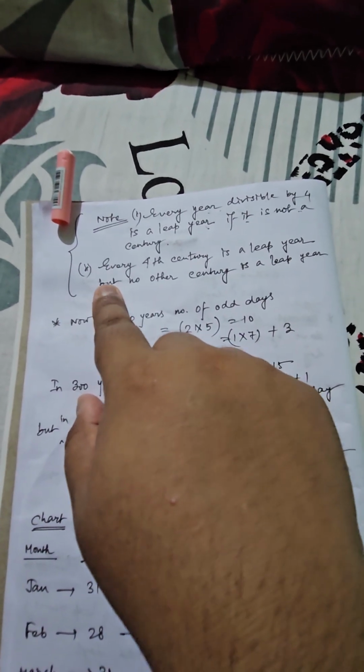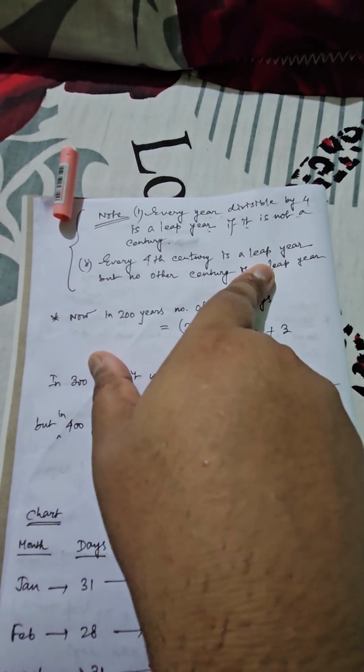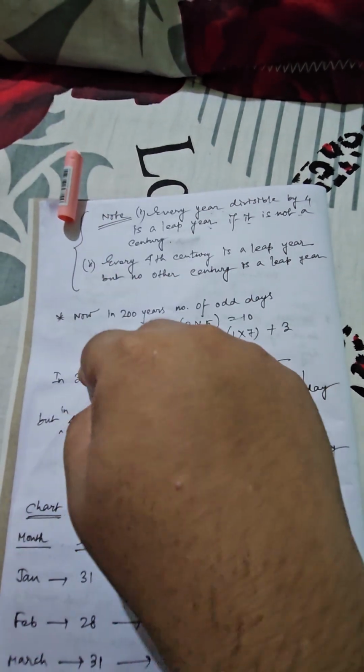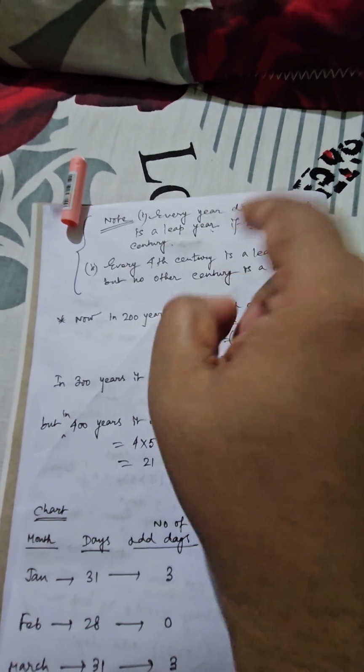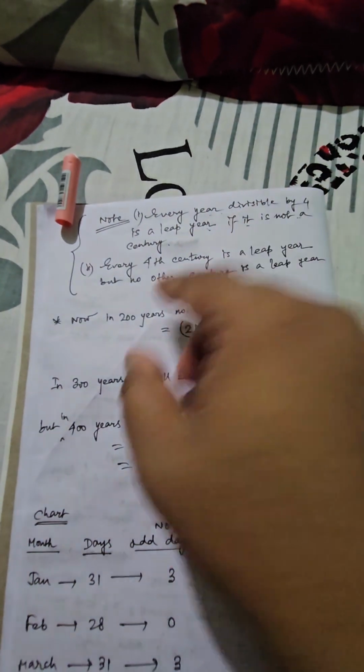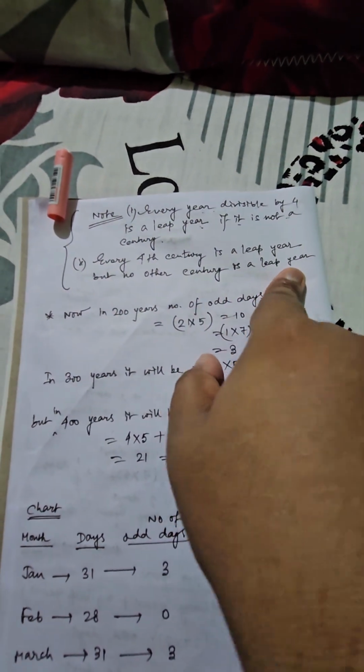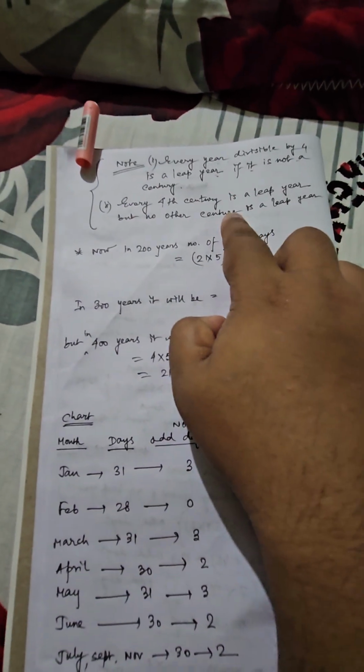Similarly, in the second note you can see I have written that every 4th century is a leap year. That means the 4th century implies 400, 800, 1200, 1600, 2000 and so on. But no other century can behave like a leap year. So these two facts are very important also.